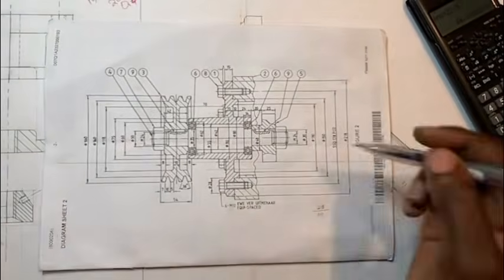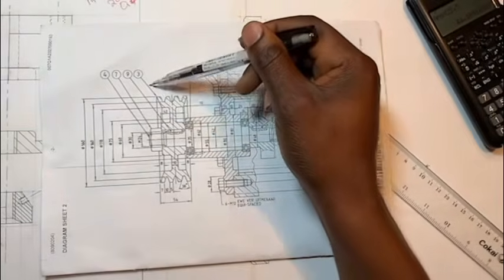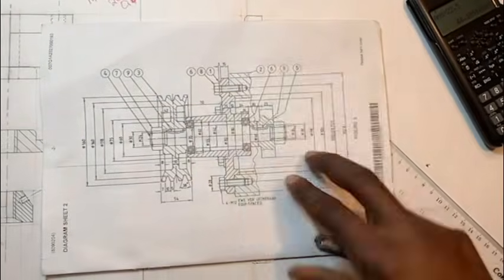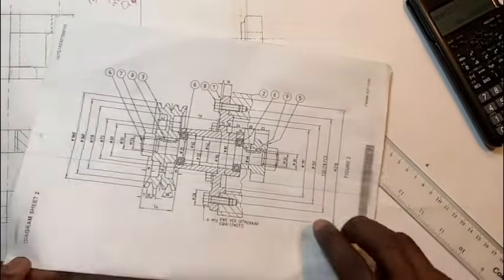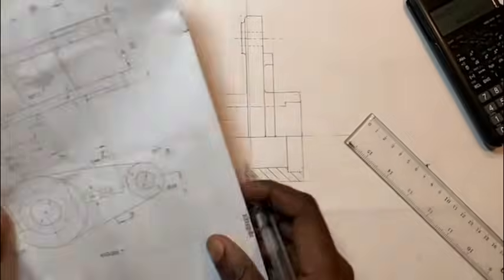With the bottom half in section. Item 3 is this one. What is the name of item 3? It is the Pulley, it's given. The name of item 3 is the Pulley. You have to draw it as a half sectional with the bottom half in sectioning, and its outside left view, using scale 1 to 1. Okay.